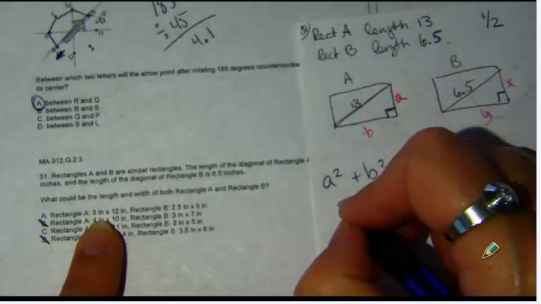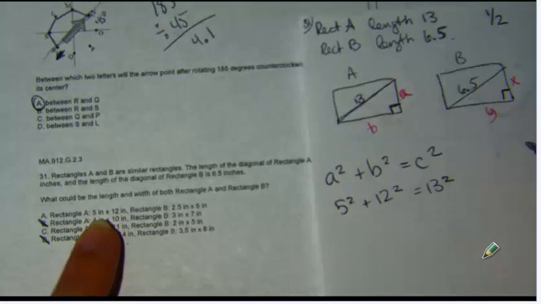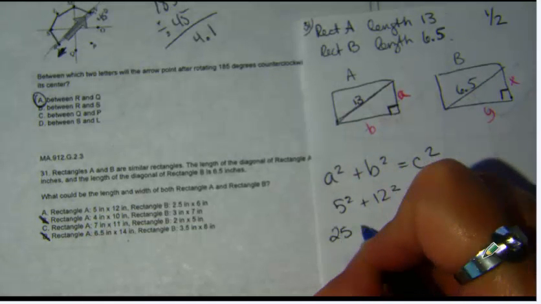And the reason you want to eliminate some of these is because to find out the possibles, you want to do the Pythagorean theorem. And the Pythagorean theorem is a squared plus b squared equals c squared. So I'm going to just try these. 5 squared plus 12 squared, well, that equals 13 squared. This is 25 and 144, and that does equal 169.